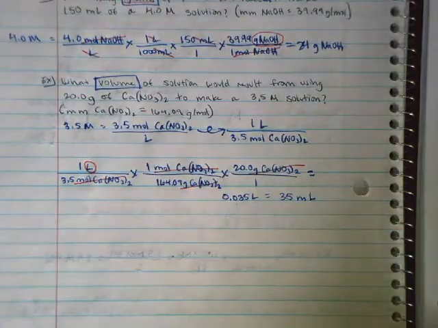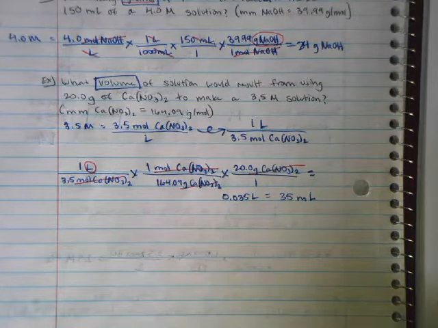Okay, so it's dimensional analysis all over again. Think about what units you want, think about what units you need to get rid of, and use the information that you're given to make that happen.